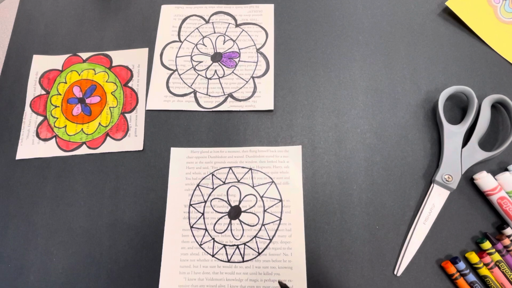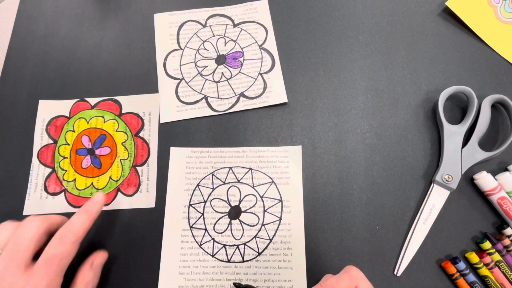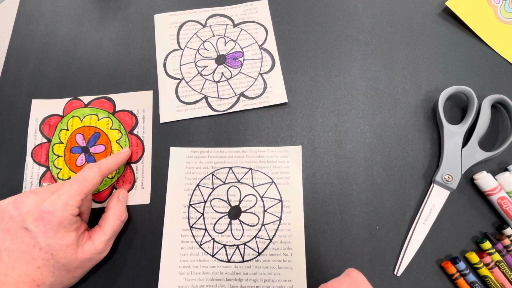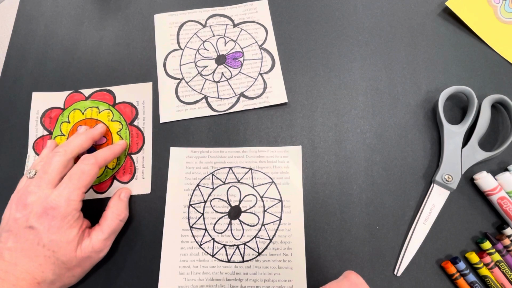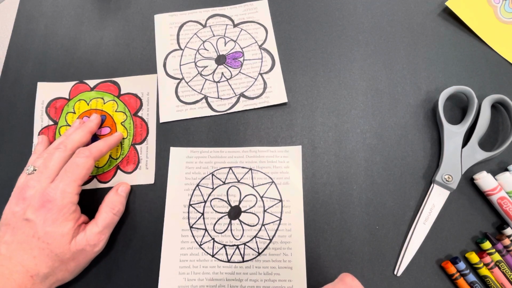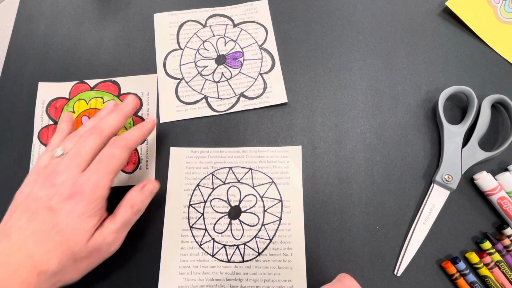The last thing I want you to do is to put something on the outside edge of this circle. It can be very large petal shapes. Please don't do anything little. We're going to have to cut this in a minute, and I don't want you to have something that is going to be difficult to cut around.